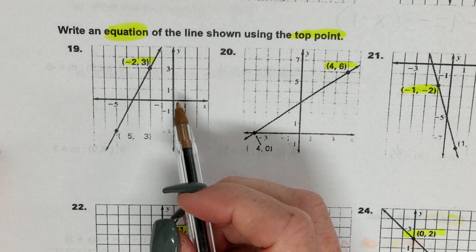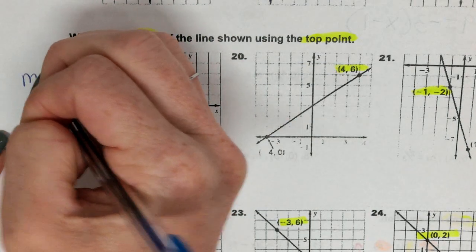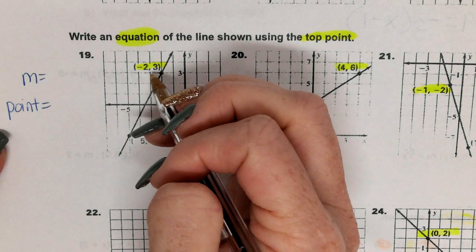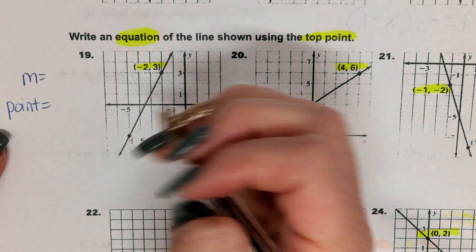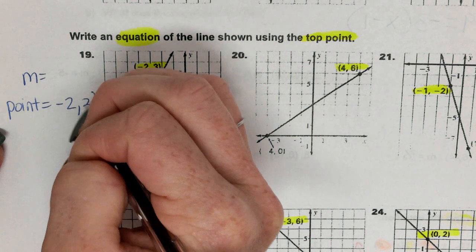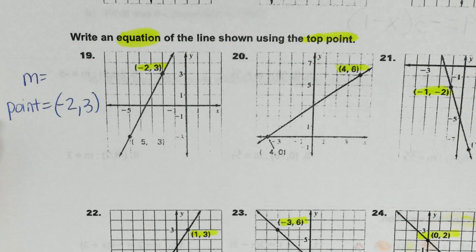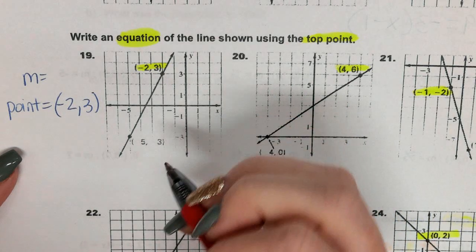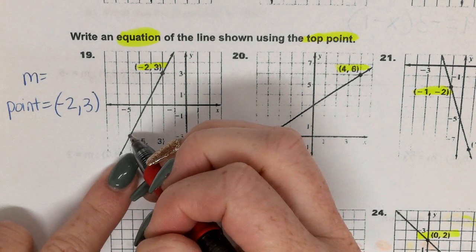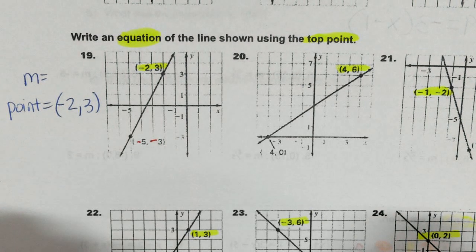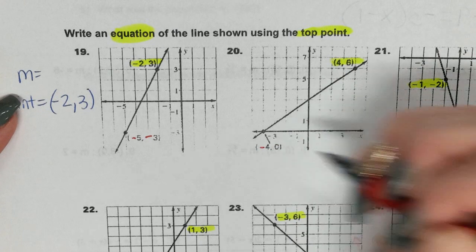All right, so here we go. I'm going to do number 19 with you. I need an m and a what? And a point. They already gave me the point that I have to use, so I'm going to write that down: -2, 3. Now I need to find the slope by doing rise over run or stat. I don't care how you do it. Just be careful because this is all whited out, but obviously if this is over here, this is -5, -3. Same thing over here. This is -4, 0.